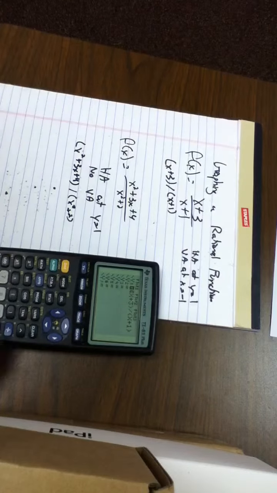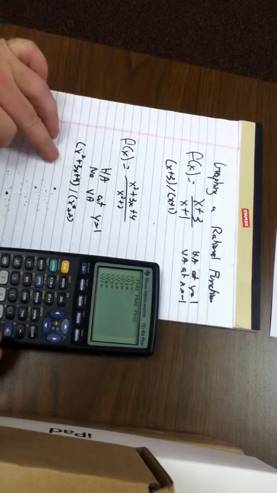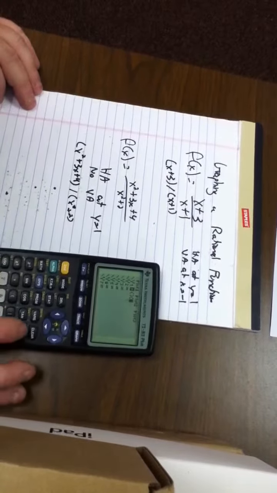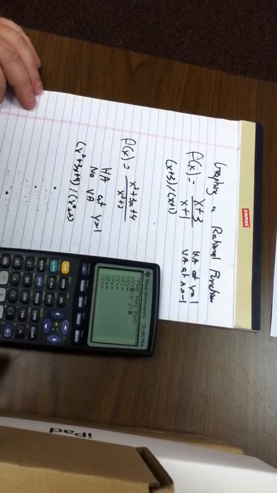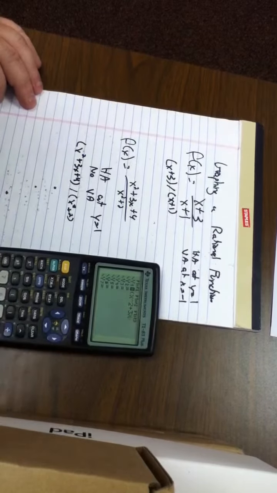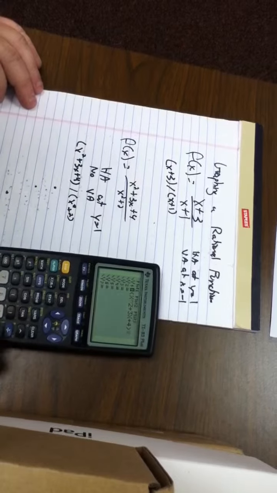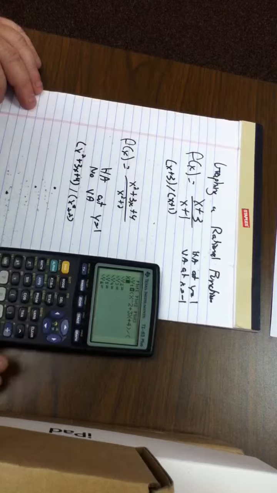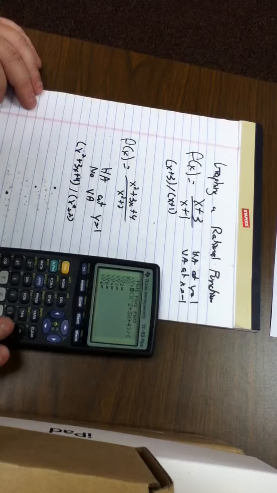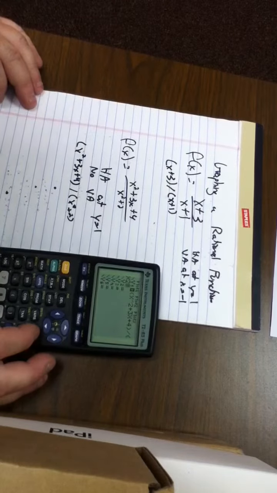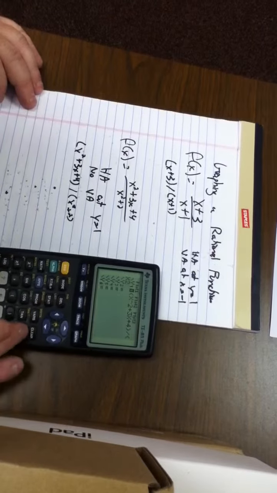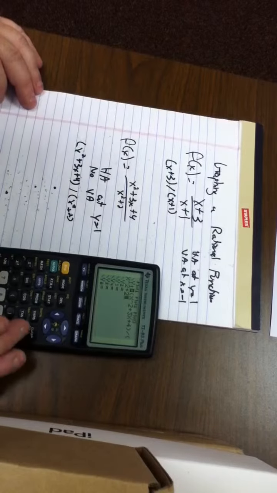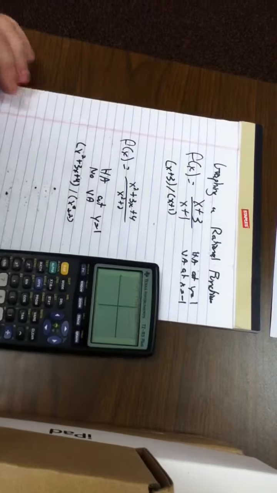Do that, hit y equals, clear out the old function. I'm going to replace it with this function. Parentheses x squared plus 3x plus 4 close parentheses divided by parentheses x squared plus 2 close parentheses, hit graph.